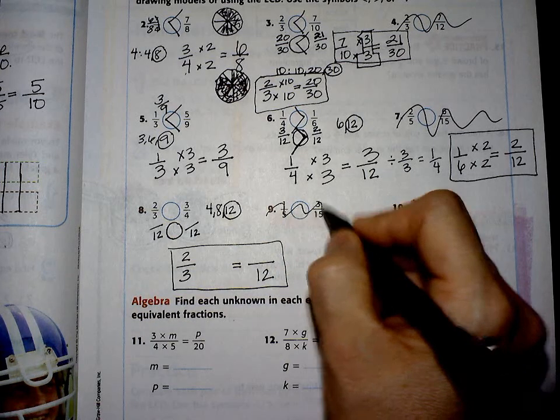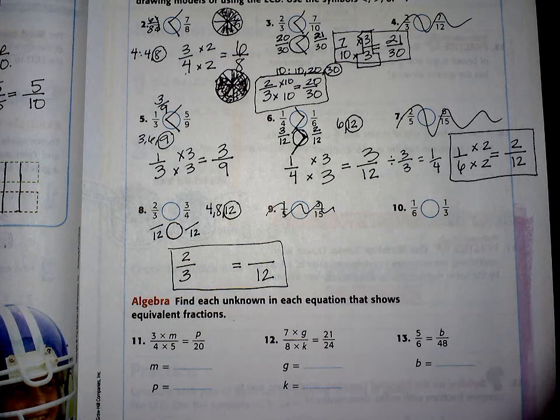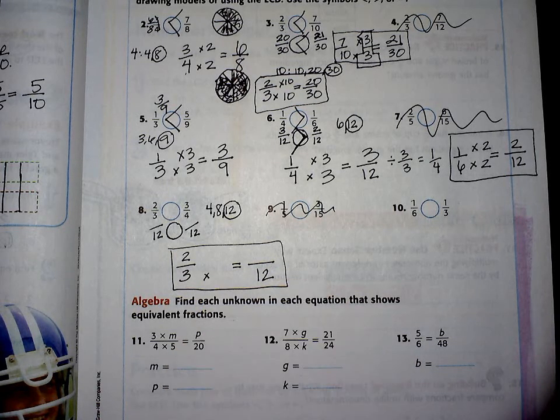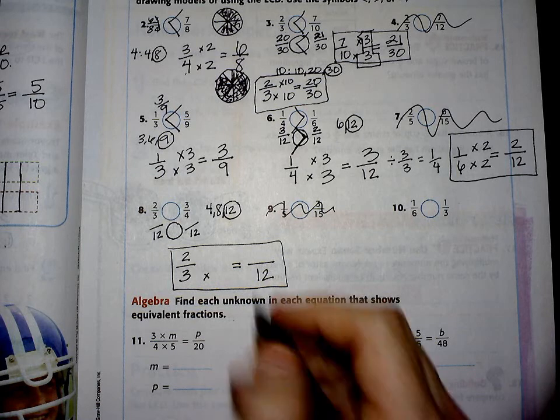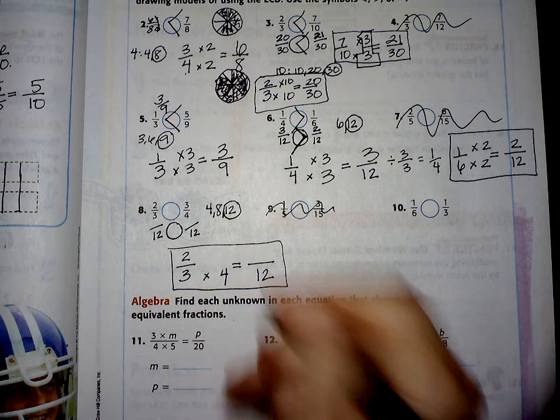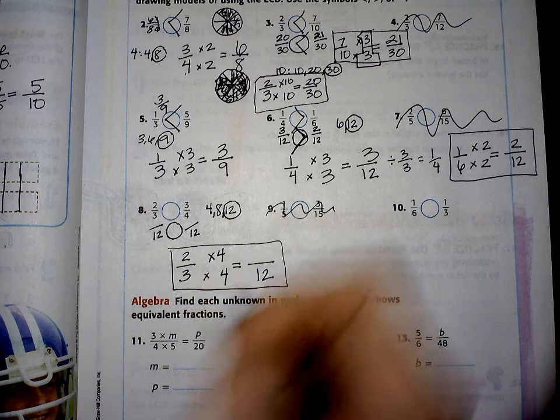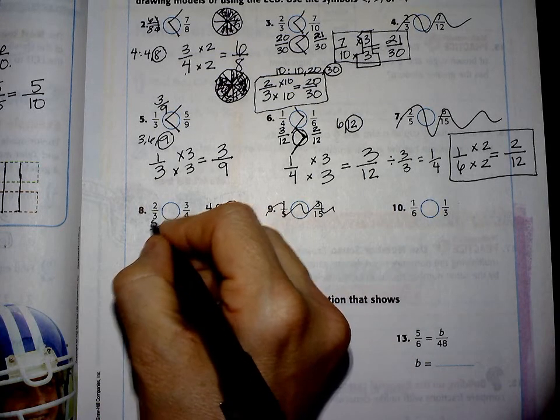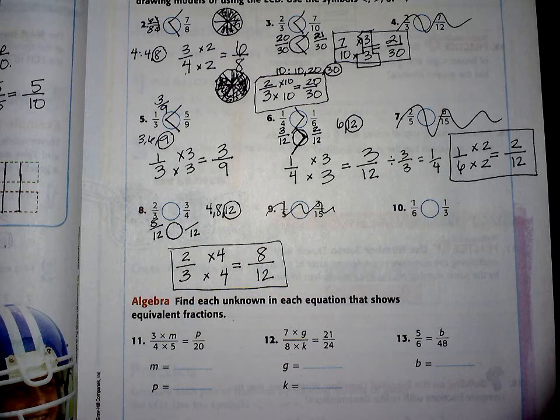And I'm going to cross off number 9 so you can use that space as well. So 3 to 12. We're going to multiply times what? 3 times what equals 12? 3 times 4. Do the same thing to the top that you do to the bottom. 2 times 4 equals 8. So 2/3 and 8/12 are equivalent fractions.